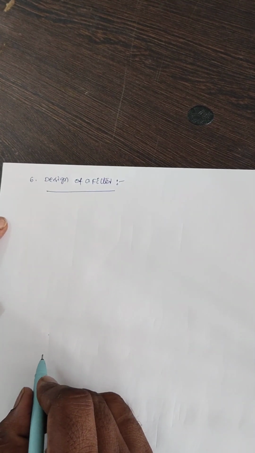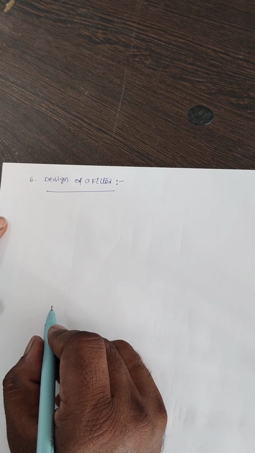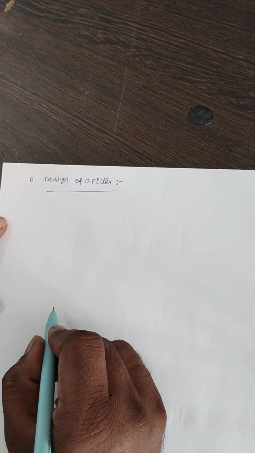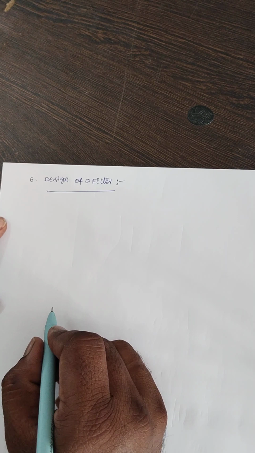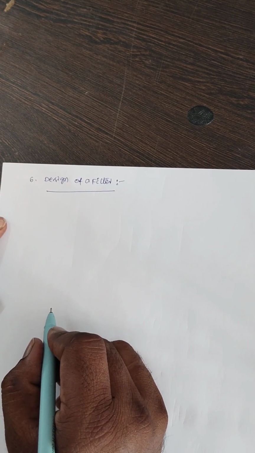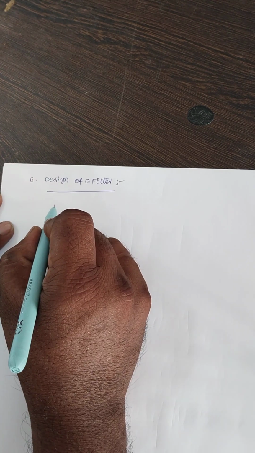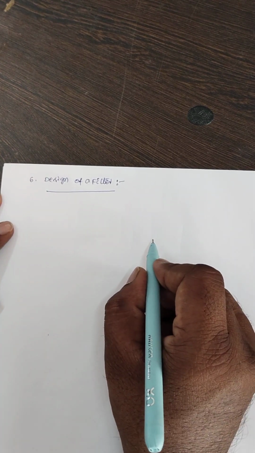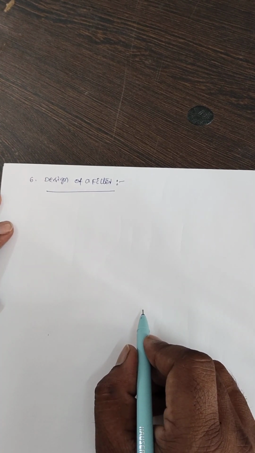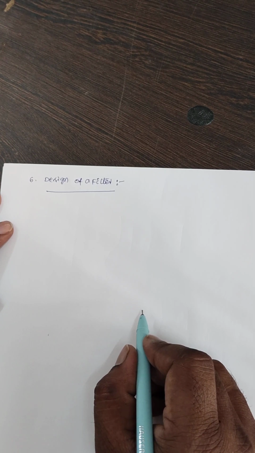So he will give the value of k and the cutoff frequency, and he is asked to design the T and pi type of low pass filters. What is that k? Nominal impedance or design impedance. And also he will give the cutoff frequency fc, and he is asked to design the T type and pi type of low pass filter. So how to design it?